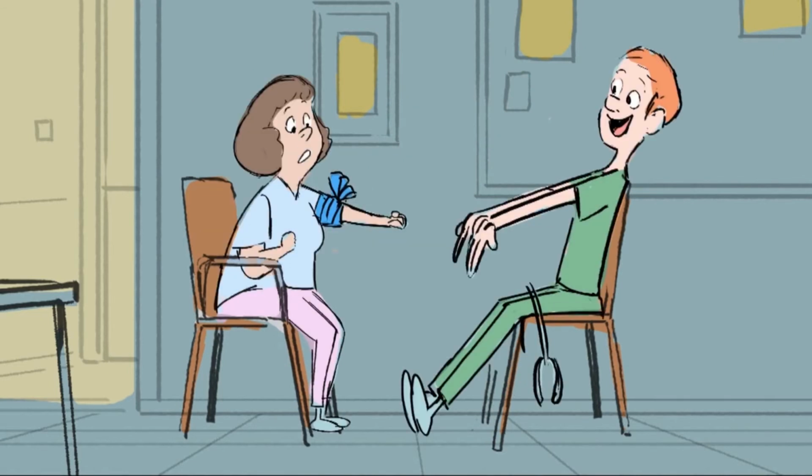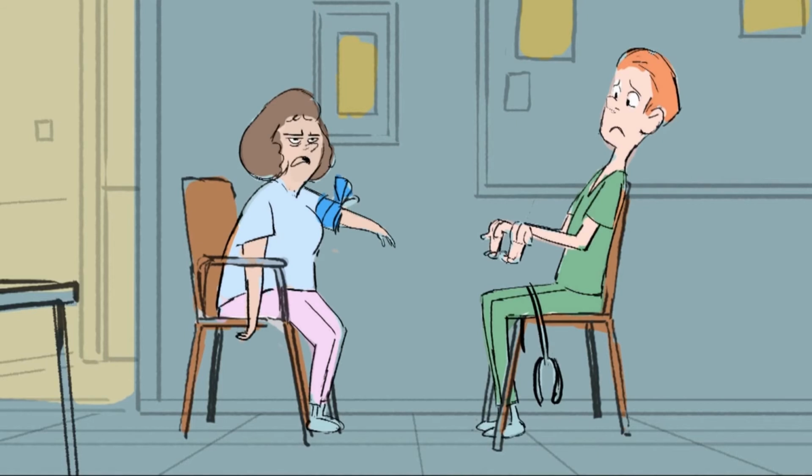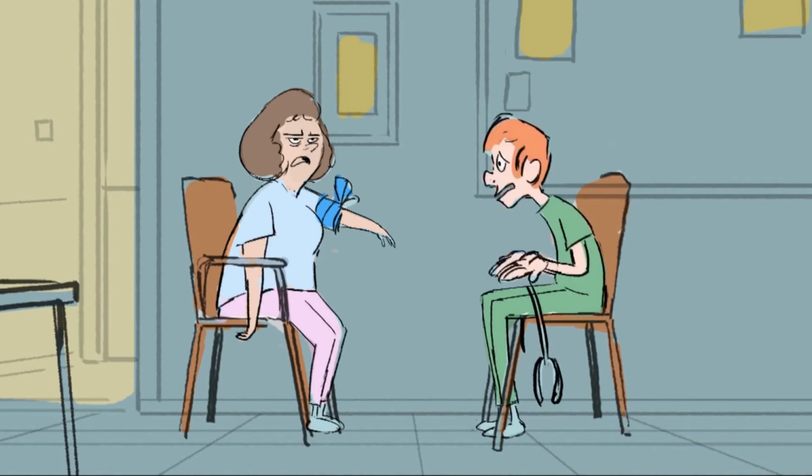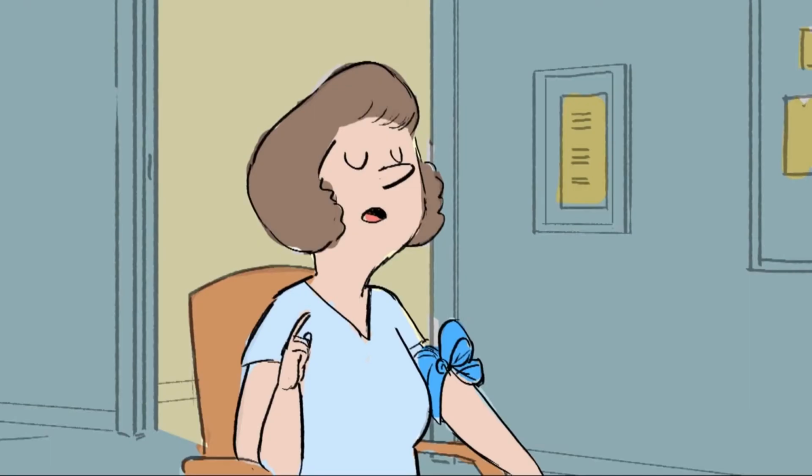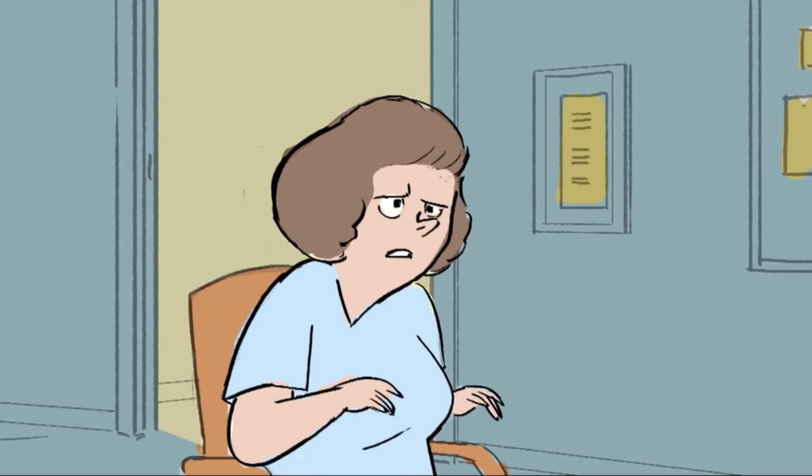How about them apples? How about trying that again? What? Really? Look, a few words about cuff placement. First, if you don't use the right size cuff, you will not get an accurate blood pressure reading.